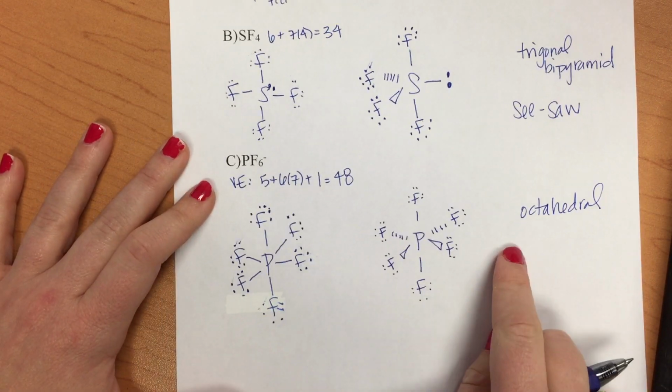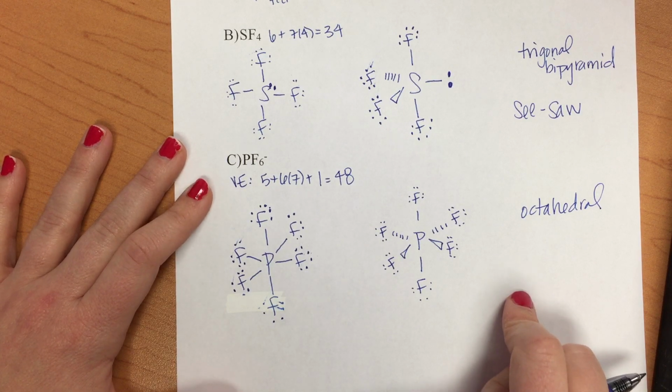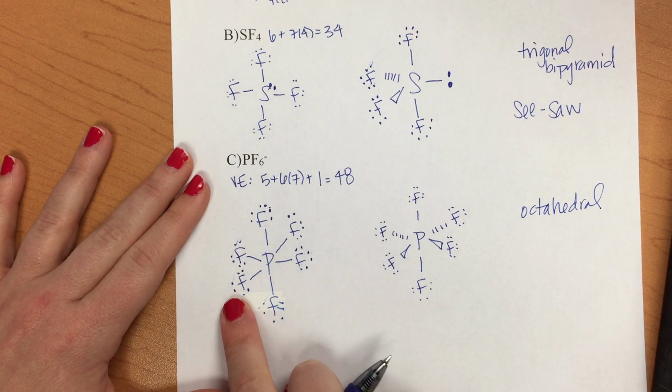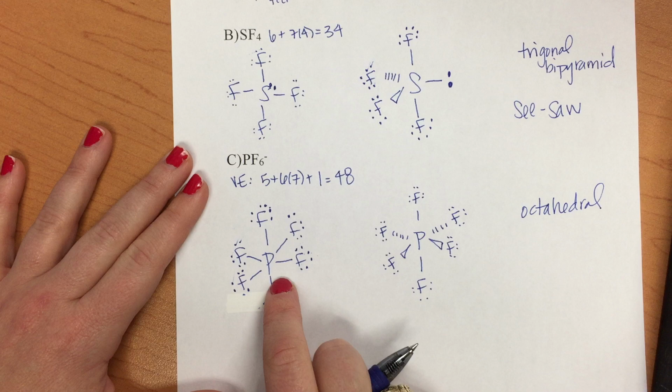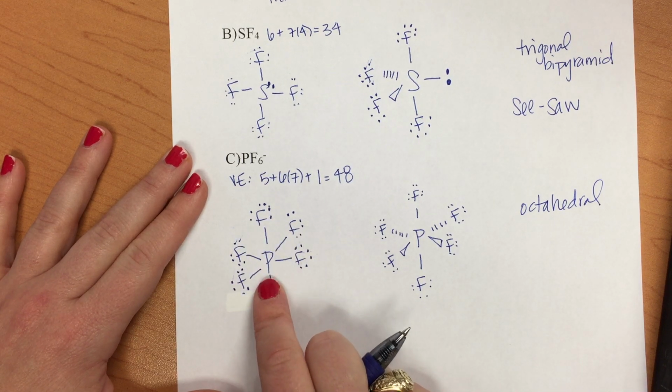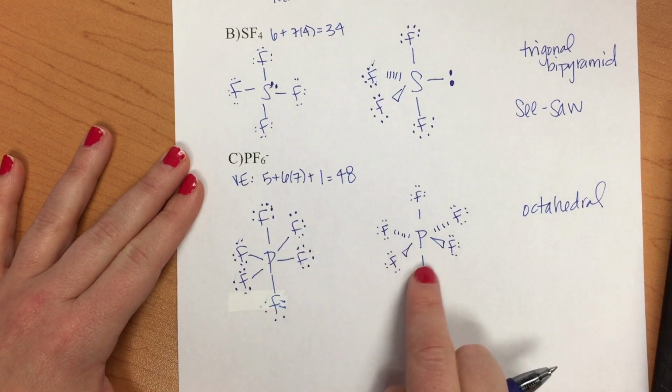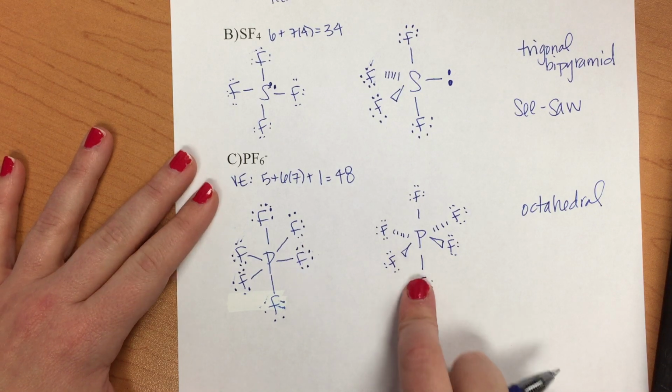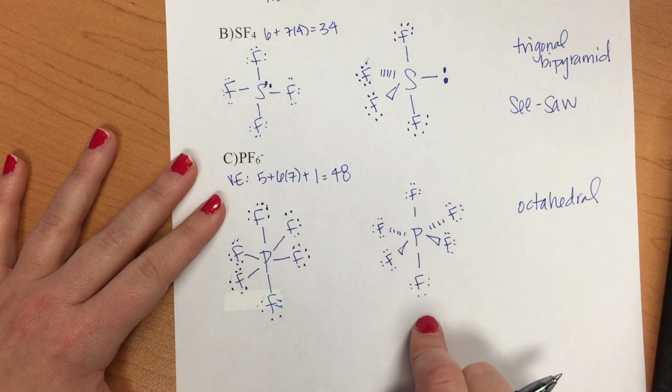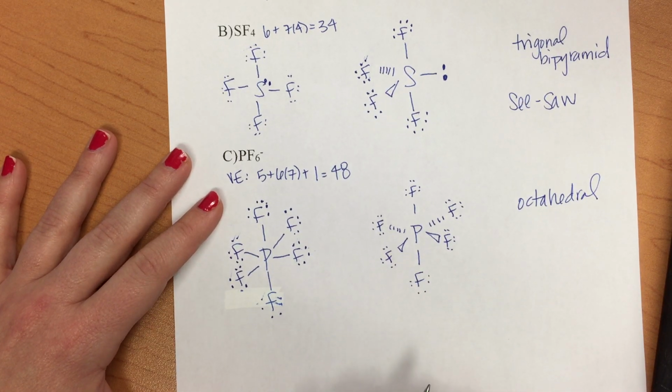So in order to determine both the molecular and the electron geometry, we start with the Lewis dot structure, determine the number of steric centers, aka how many things are connected to our central atom. We would draw the base geometry. Then we can determine the molecular geometry after that.